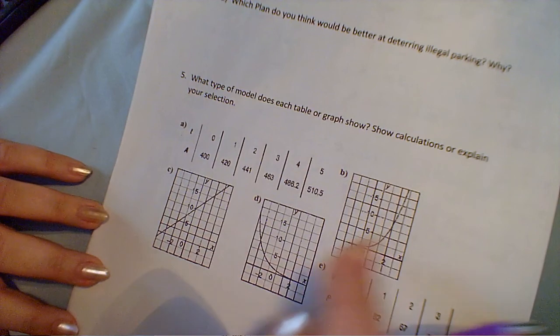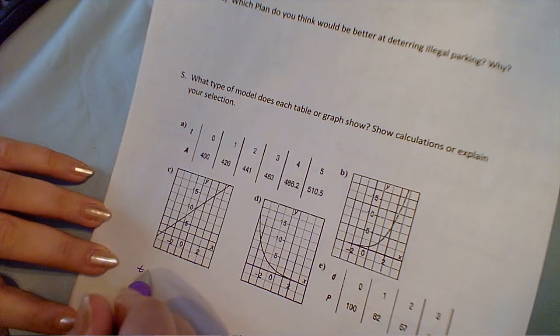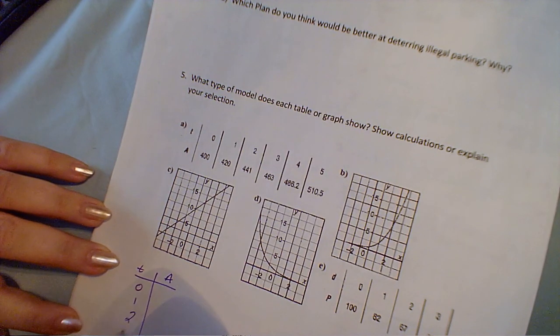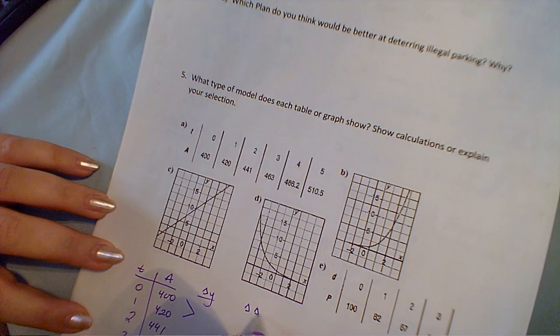When you end up doing these, notice you have two tables. If you want, I would probably do your tables out like this, because that's probably the way you're used to it. So 0, 1, 2, 3, 4, 5, and copy out the numbers 400, 420, 441, and so forth. 486.2 and 510.5. Figure out your first differences, figure out your second differences if you need to, and do your ratios if you need to.